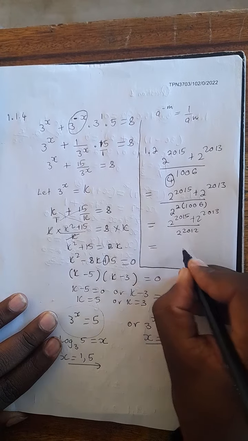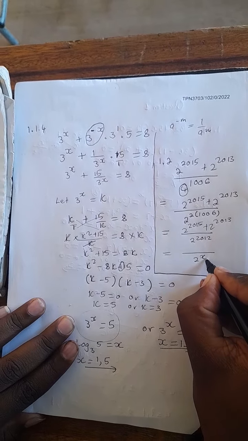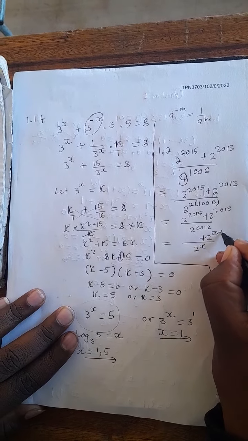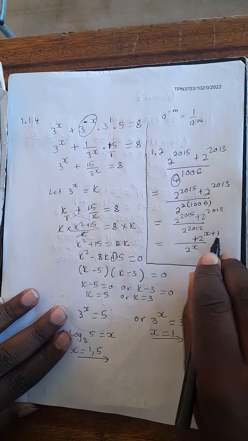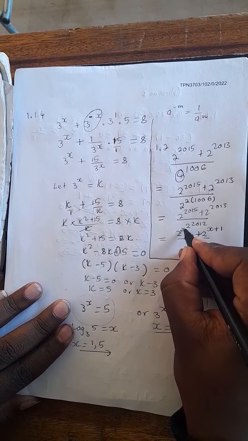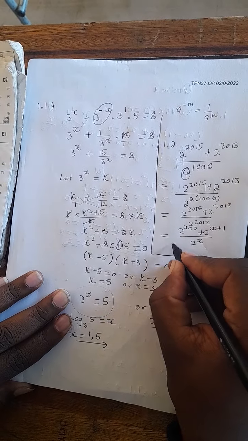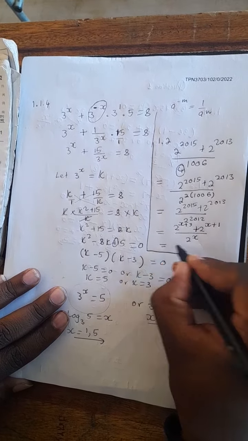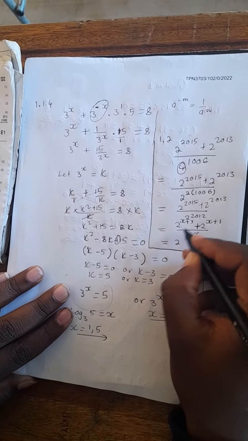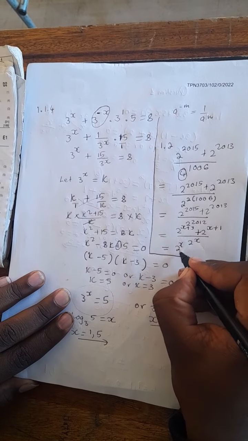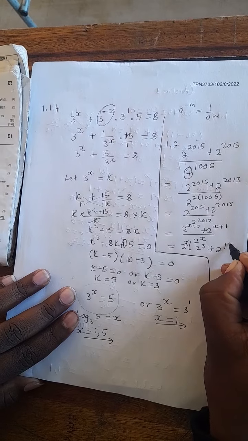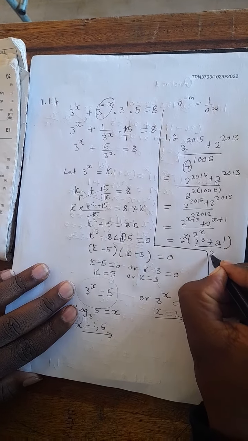Let the smallest value be x. So we are going to have 2 to the power of x here. So how many do we need to get to 2013? Definitely we need 1. So it's going to be x plus 1. How many do we need to get to 2015? We need 3. Definitely it will be x plus 3. So from here, we have to factor out. What is the highest common factor? It will be 2 to the power of x. Then we'll be left with 2 to the power of 3 plus 2 to the power of 1, divided by 2 to the power of x.